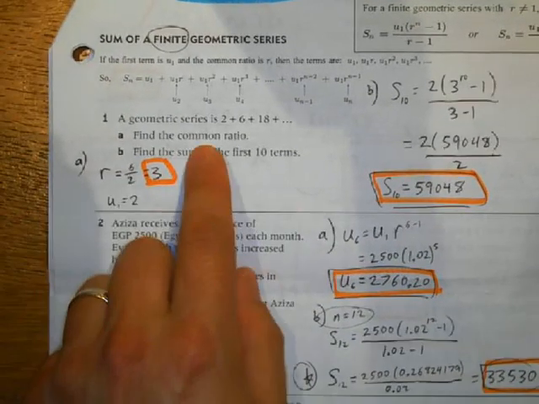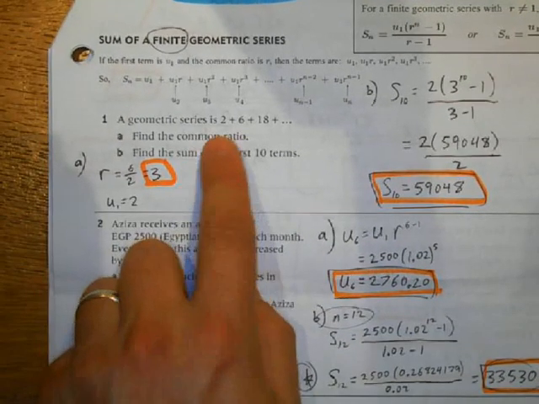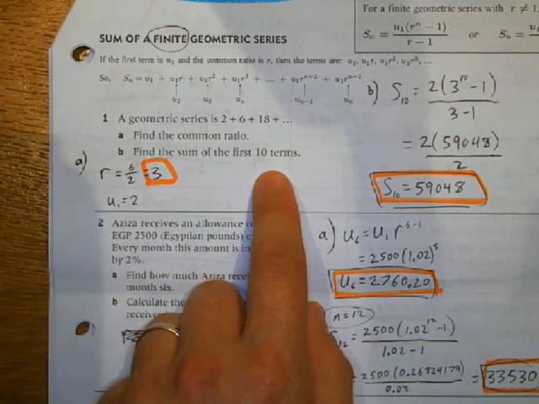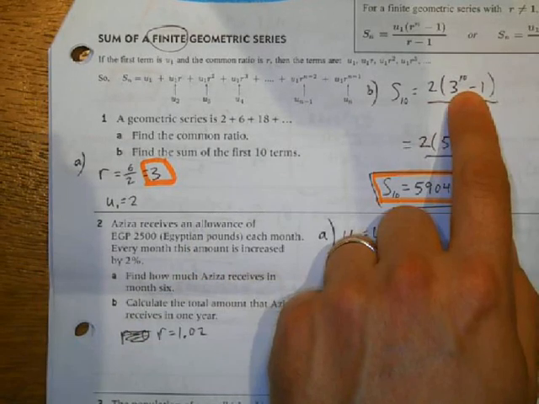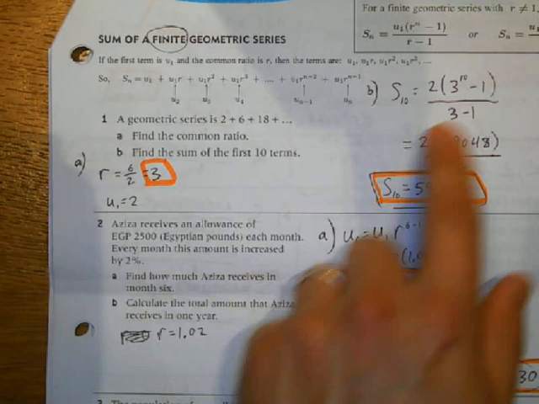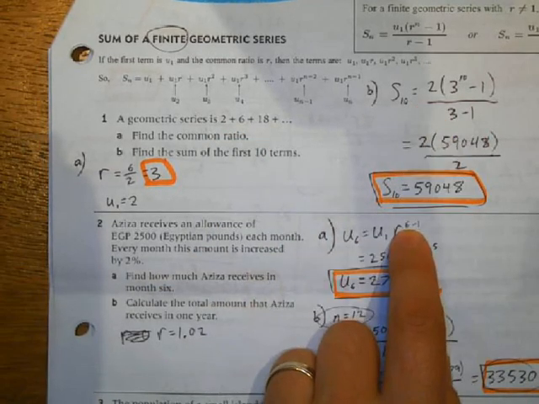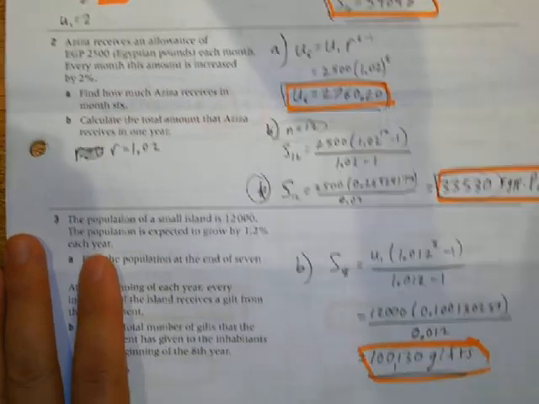Okay, find the common ratio. So 6 divided by 2, the common ratio is 3. And find the sum of the first 10 terms. So my n value is going to be 10. My common ratio is 3. U sub 1 is 2. There we go. You might want to hit pause to check your work.